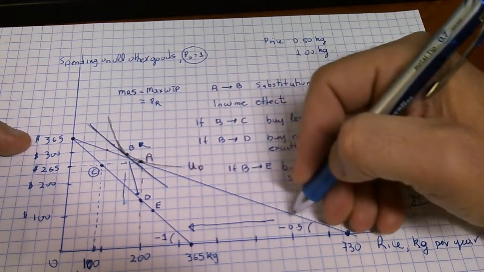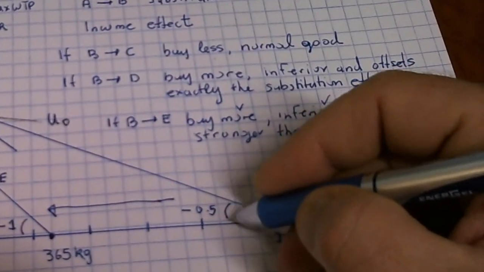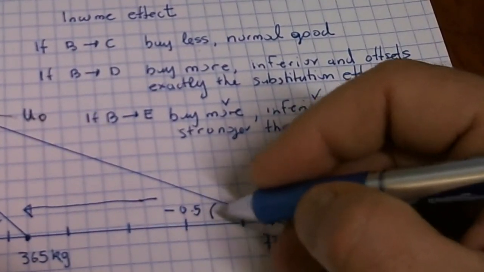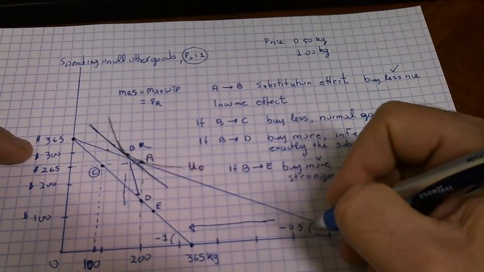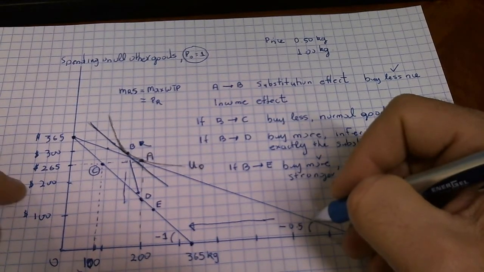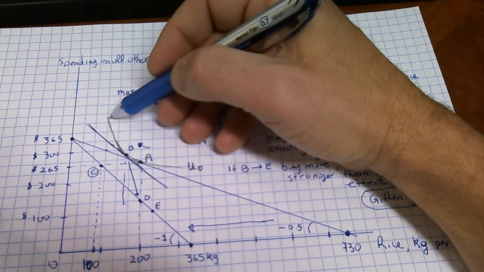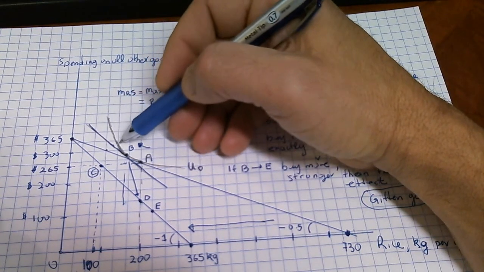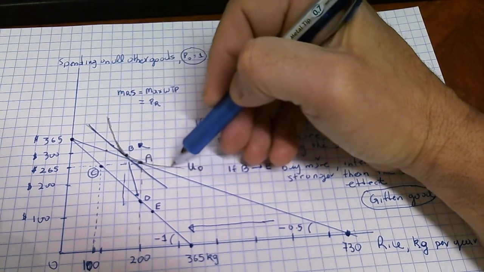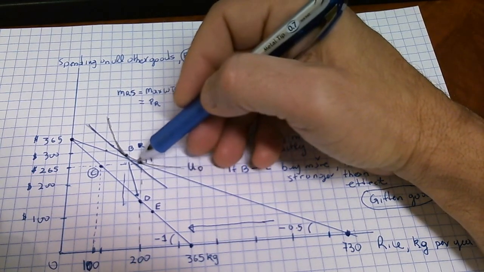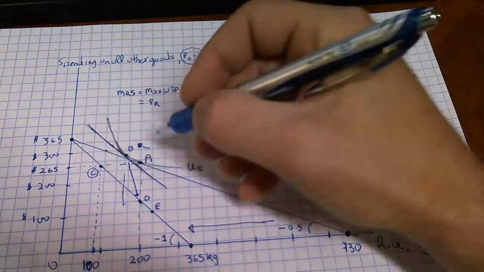This budget line is this one, with a slope of 50 cents, right? So for every extra kilogram of rice, he has to give up 50 cents of spending on all other goods. Okay. So that's his budget line, and he has a preference map, and the preference map is shown by the indifference curve, the indifference curve that is tangent to the budget line.